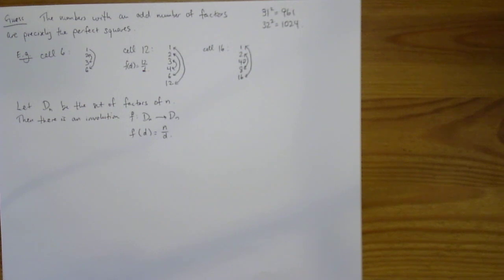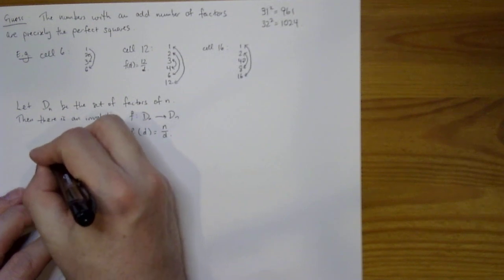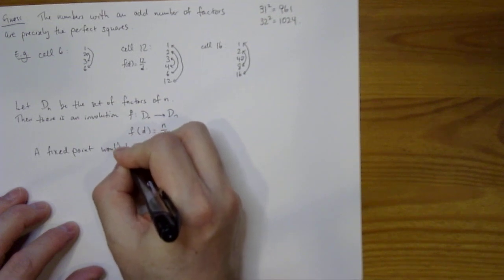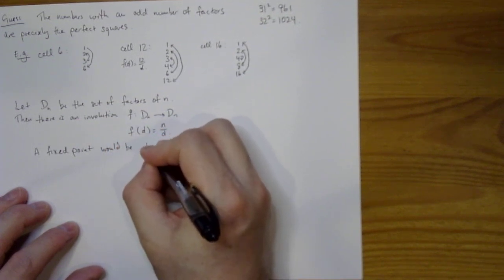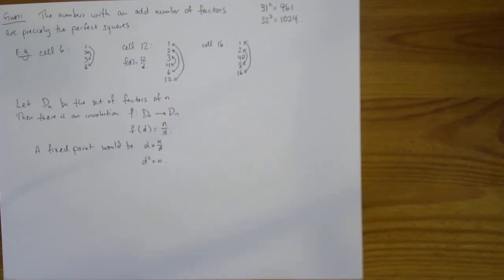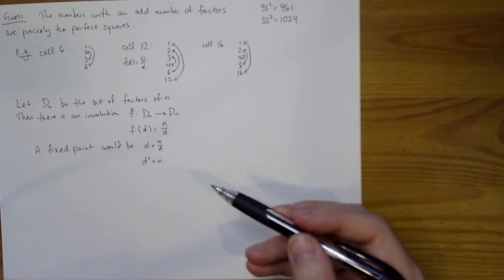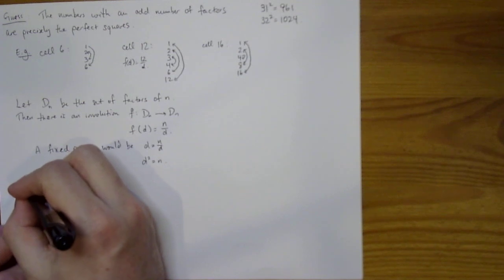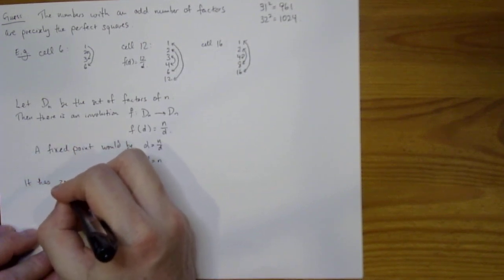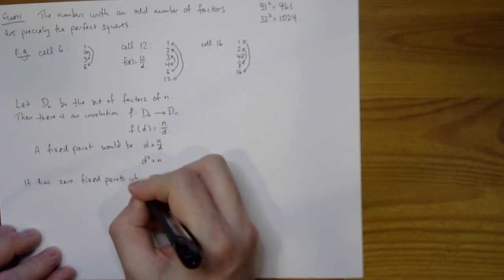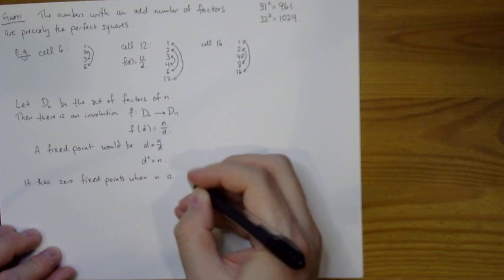So how many fixed points does this thing have? Well, a fixed point would be d equals n over d, or d squared equals n. So this involution has either 0 fixed points or 1 fixed point. And it has 0 fixed points when n is not a perfect square, when you can't find a d like this.